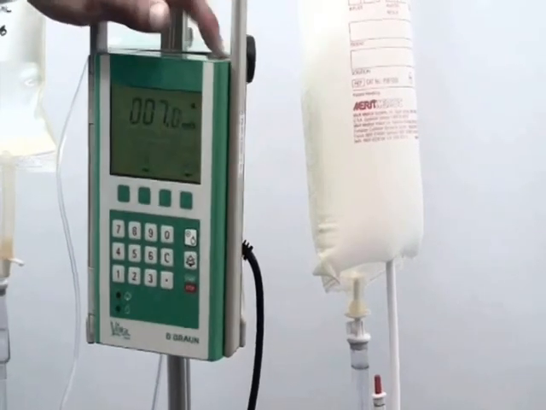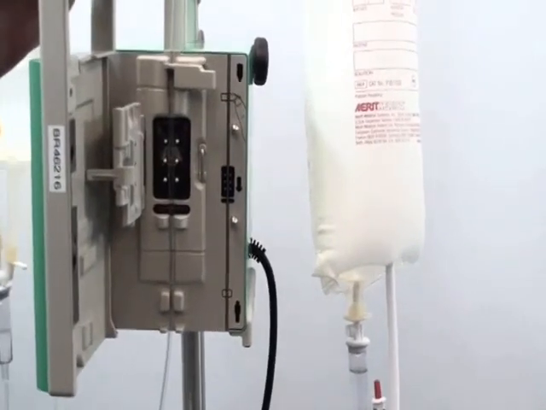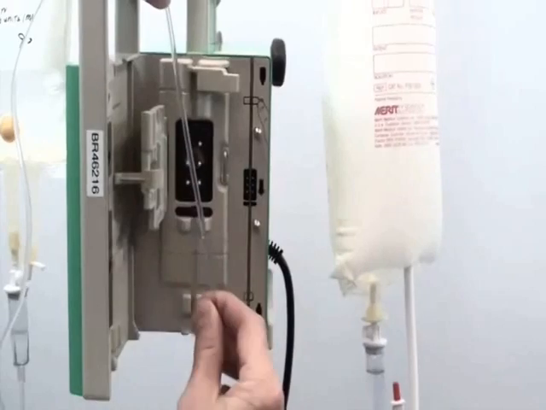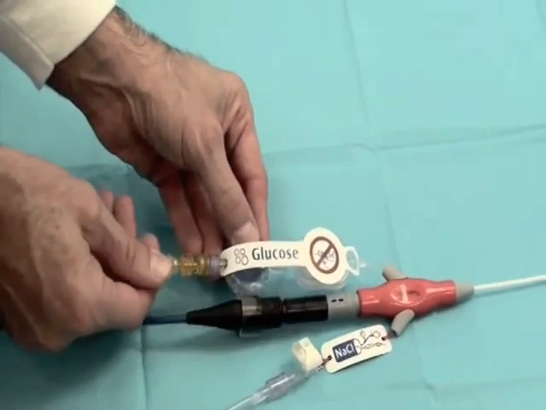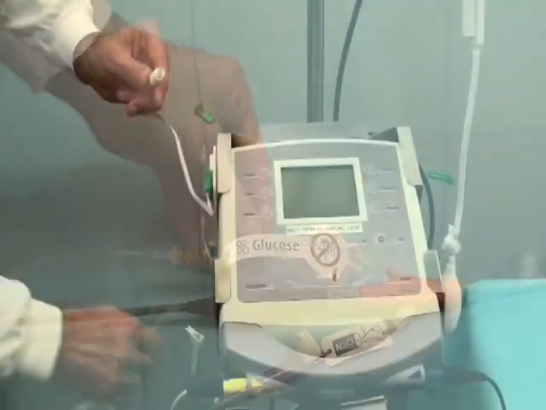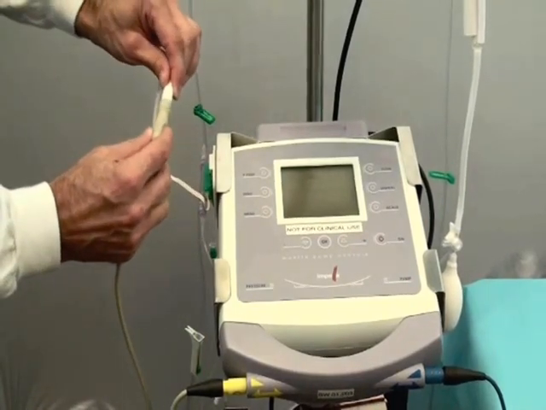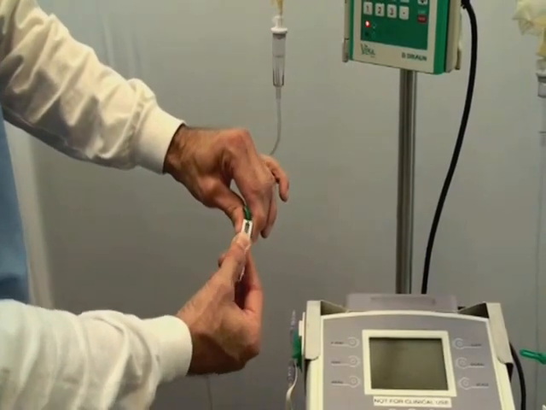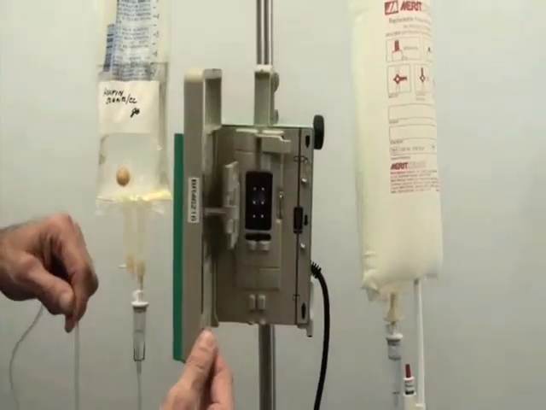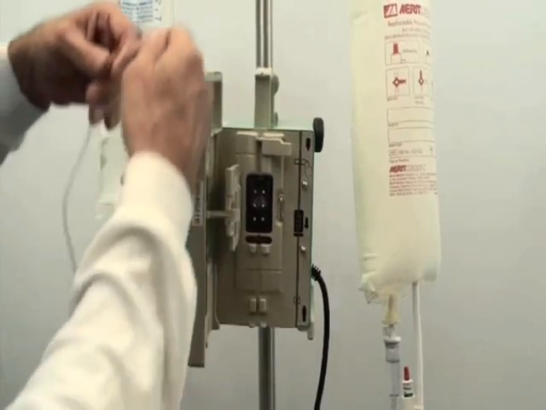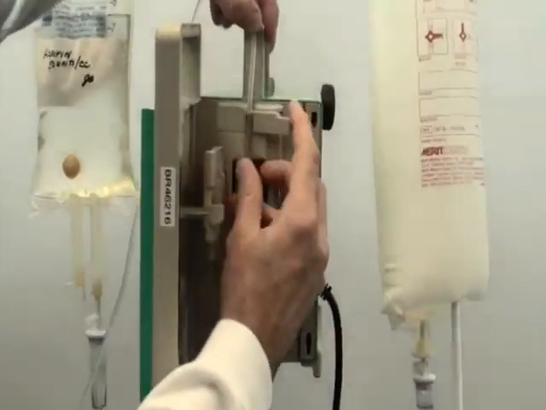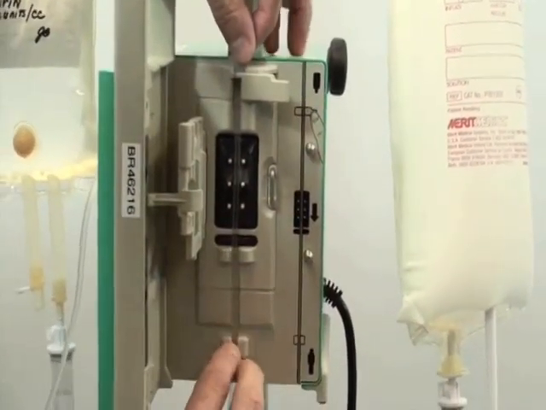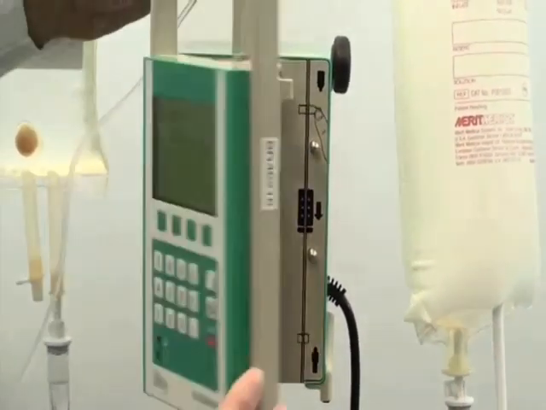Open the door to the infusion pump. Remove the current purge tubing. Connect the new Combitron monitoring set to the catheter at the yellow check valve and the gray pressure cable. Open the roller clamp. Load the new purge tubing into the infusion pump, and close the infusion pump door.